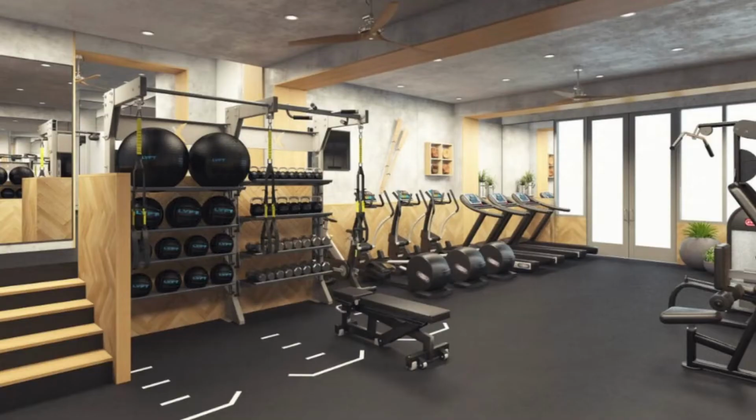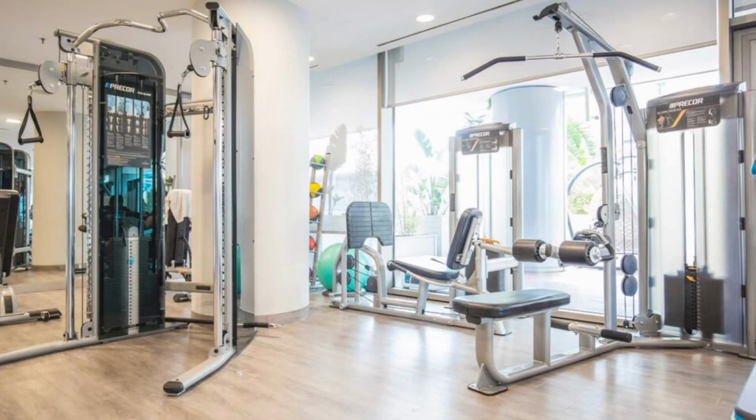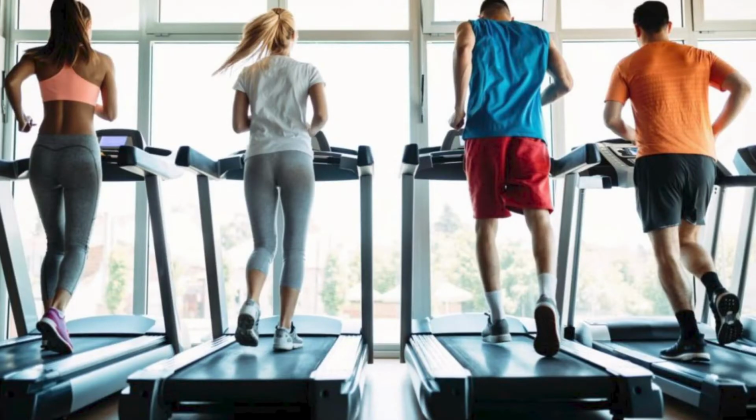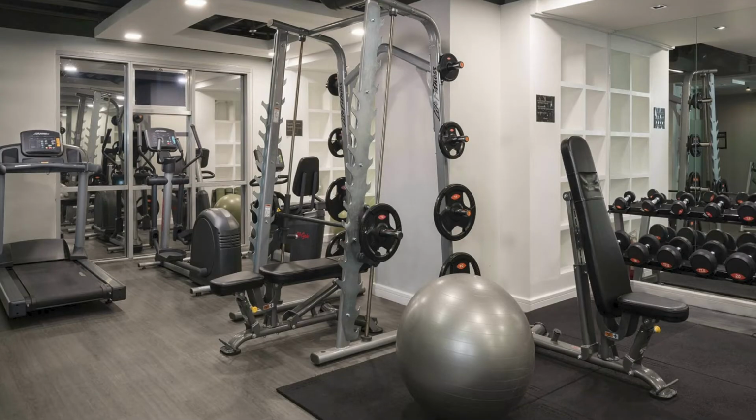A modern-day gymnasium, as gym used to be called way back in ancient Greece, is a place for indoor physical workout where various equipment and machines are typically used. For some people, a typical gym is a place where you focus on weightlifting and similar activities.